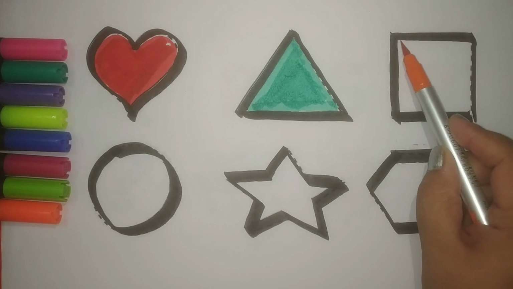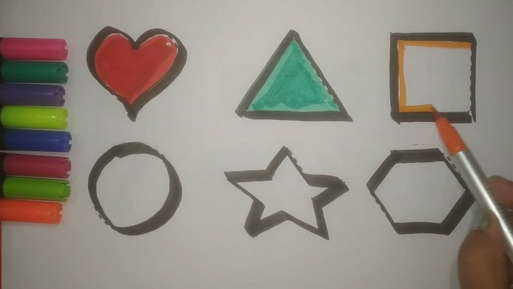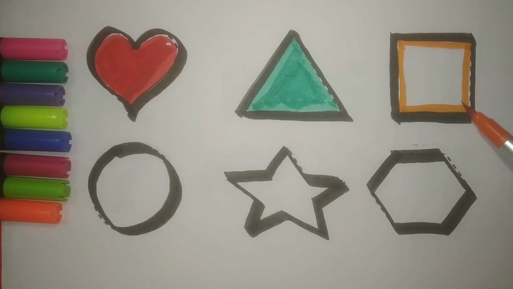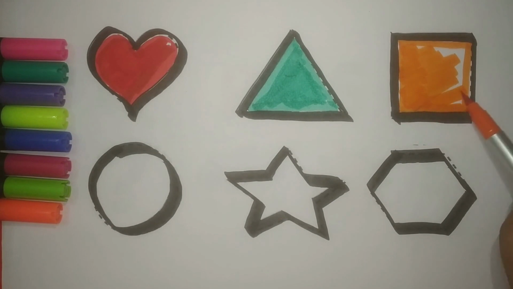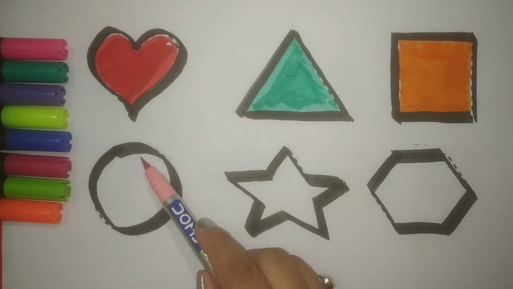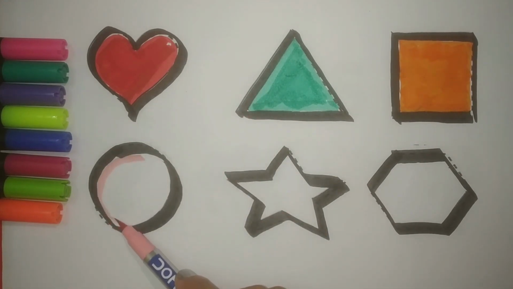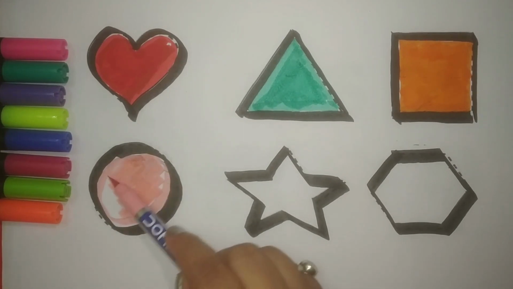Orange color. The square is of orange color. The square has 4 equal sides. Pink color. The circle is of pink color. A circle has no sides.